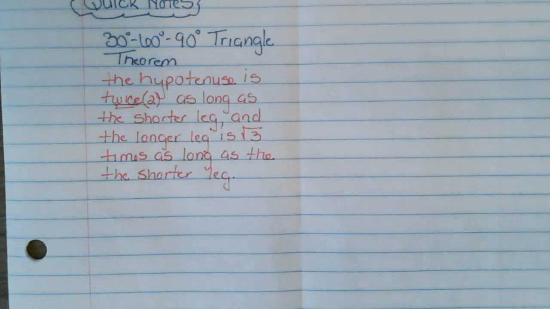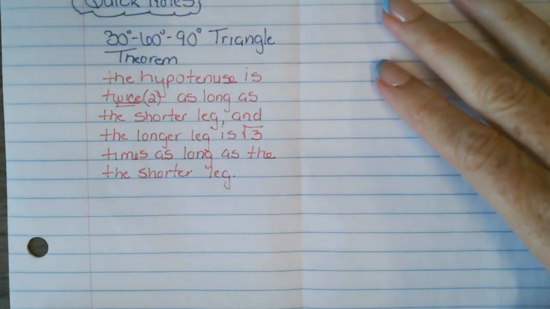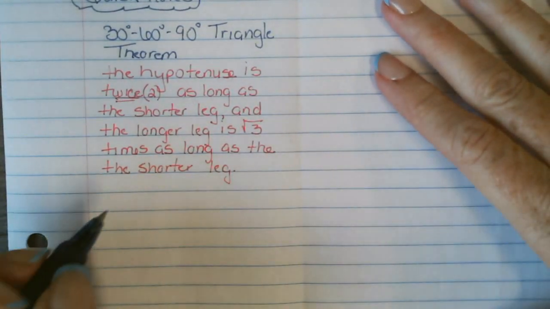Okay, so 30, 60, 90 triangle theorem. The hypotenuse is twice as long as the shorter leg, and the longer leg is the square root of 3 as long as the shorter leg. All right, so I'm going to do a triangle here.